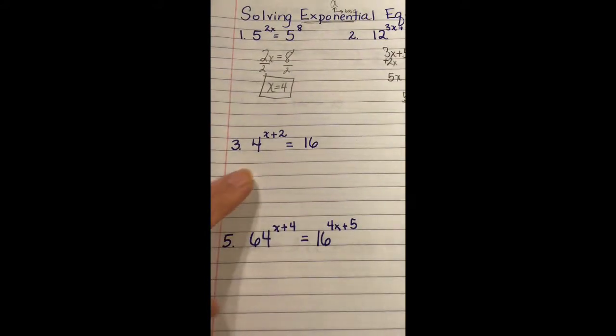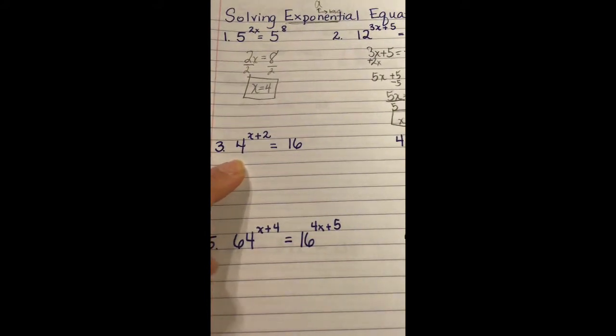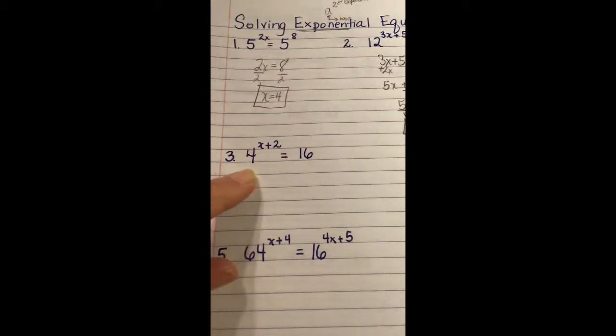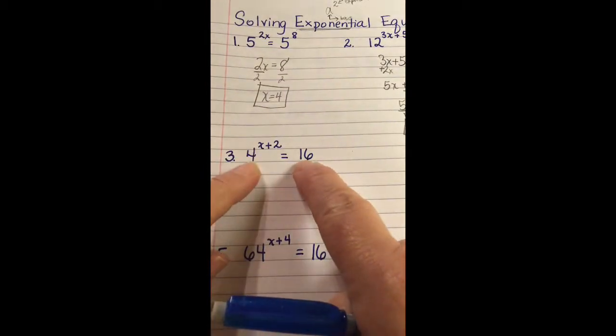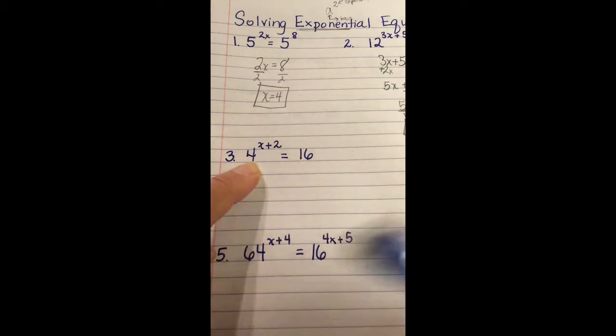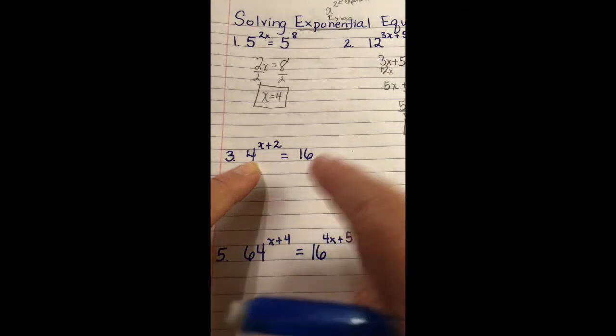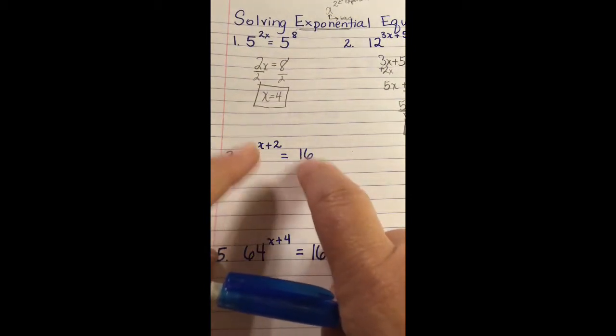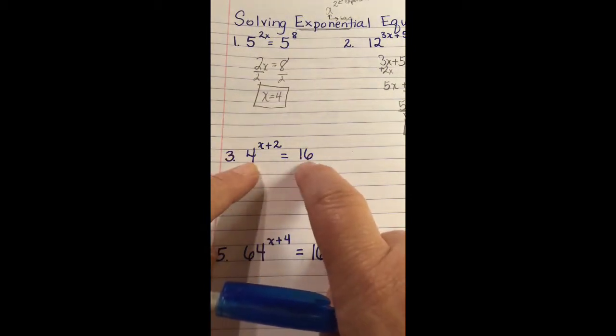Now, look at number 3 compared to number 1 and number 2. Do these have the same base? No, they don't. So this is where it gets a little complicated, but not really. Can you rewrite one of these bases as the other? And really you're going to look at the larger base. Can I rewrite 16 with a base of 4?